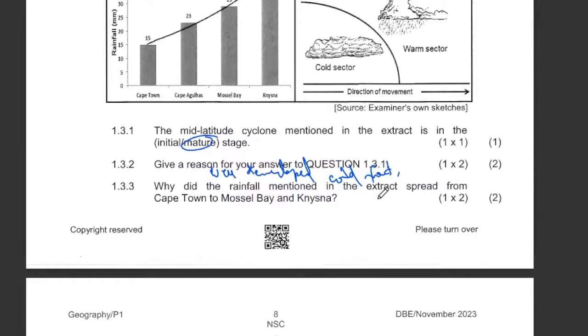Why did the rainfall mentioned in the extract spread all over, from Cape Town to Mossel Bay and Knysna?